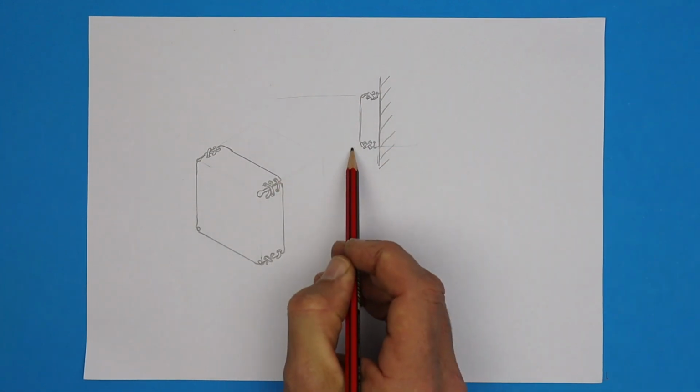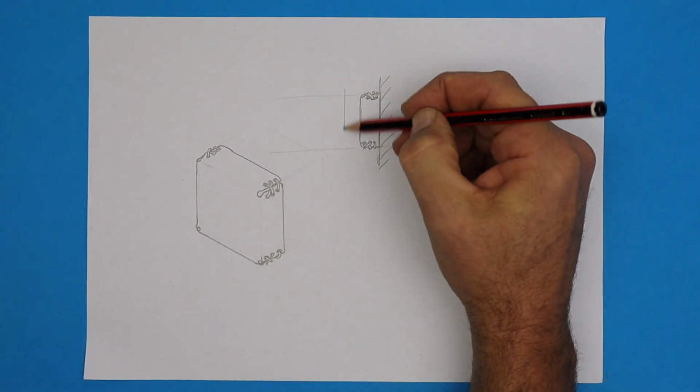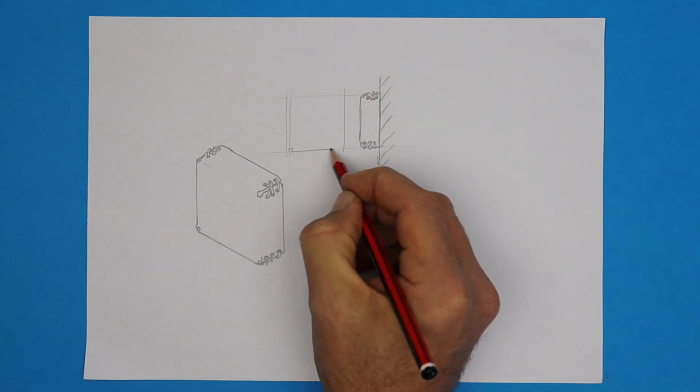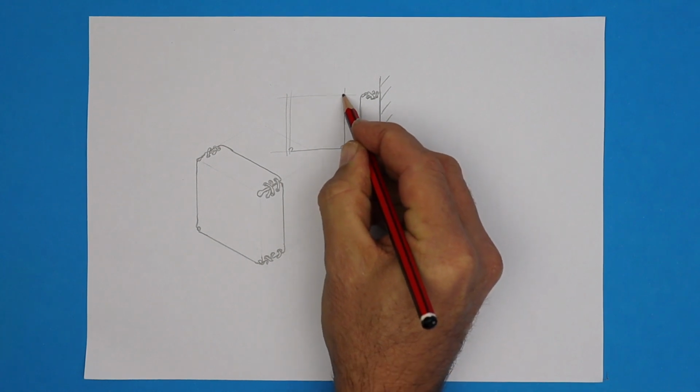Now I'm projecting some light lines across to generate my front view. Usually I draw the front view first, but as long as you have all the others spread around the front view, you'll be fine.